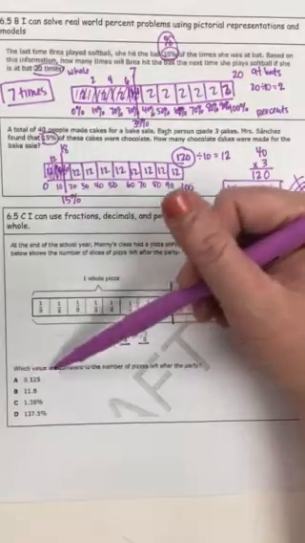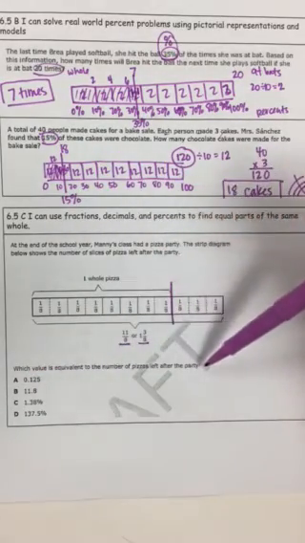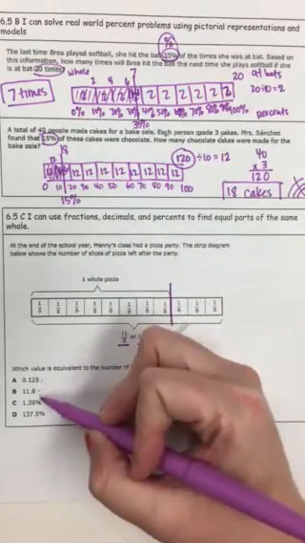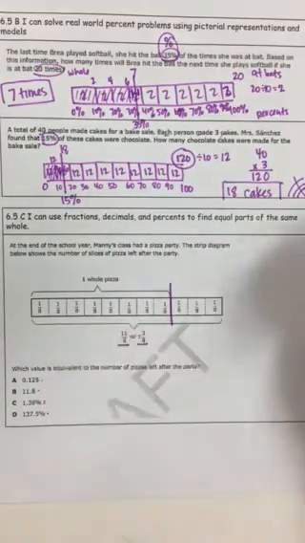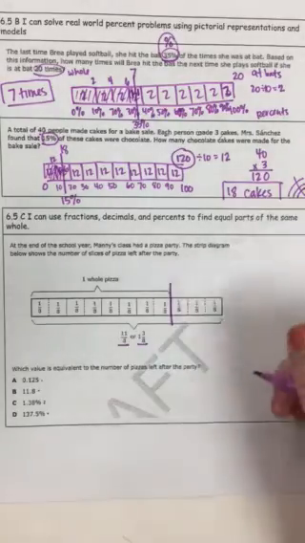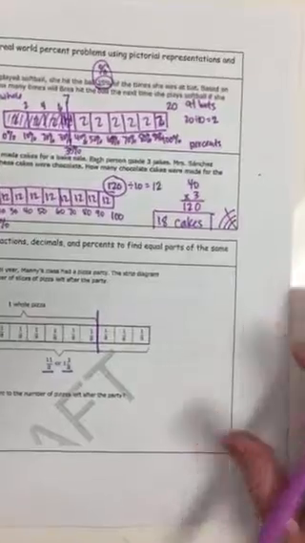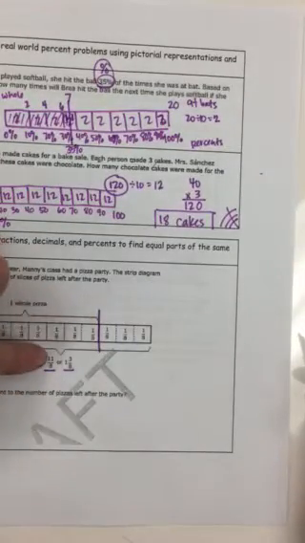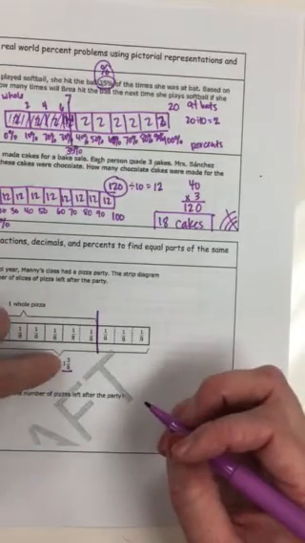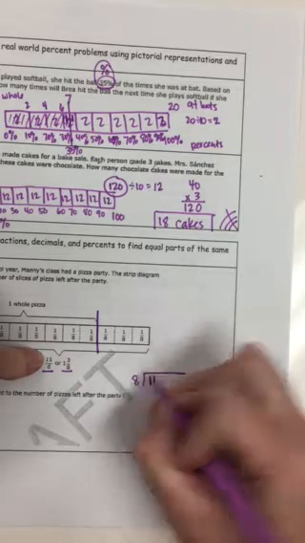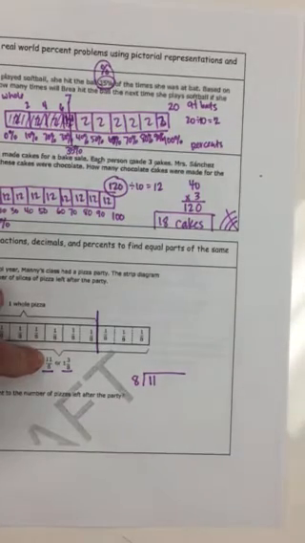It says, which value is equivalent to the number of pizzas left after the party? Well, I see decimals and I see percent. So I'm going to go ahead and change this 11/8 to a percent and a decimal before I go back and look at my answer choices. So we've got 11/8 or 1 3/8. I'm going to use this 11/8 because they've already got it as an improper fraction for us, and that's so much easier to change to a decimal.